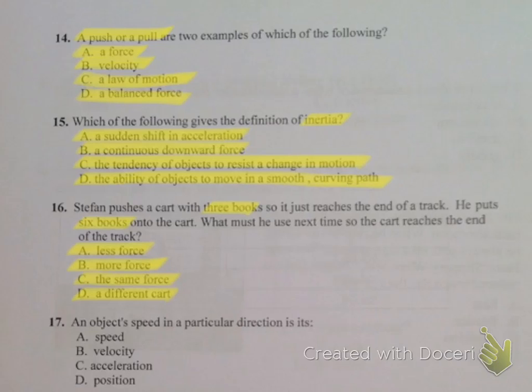Number 17. An object's speed in a particular direction is its A, speed, B, velocity, C, acceleration, or D, position. Again, that's an object's speed in a particular direction. That's north, south, east, west.